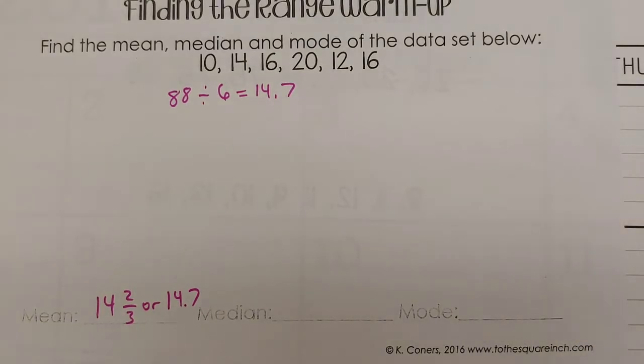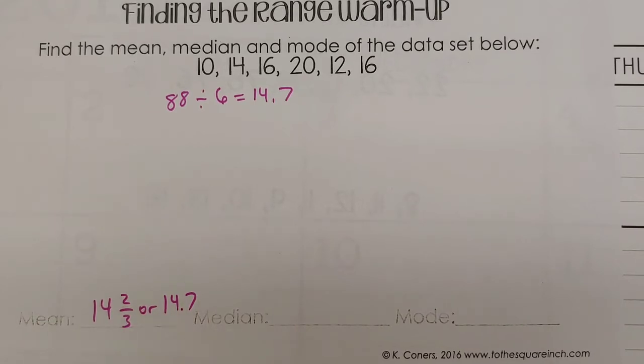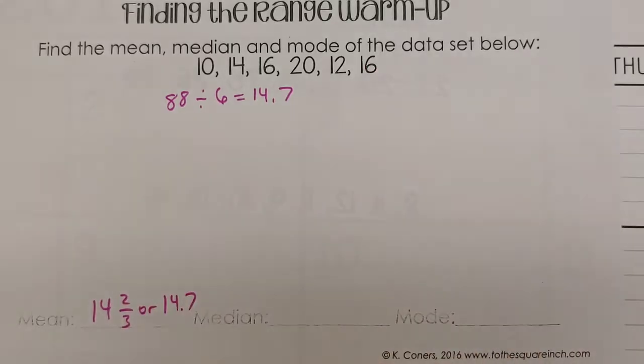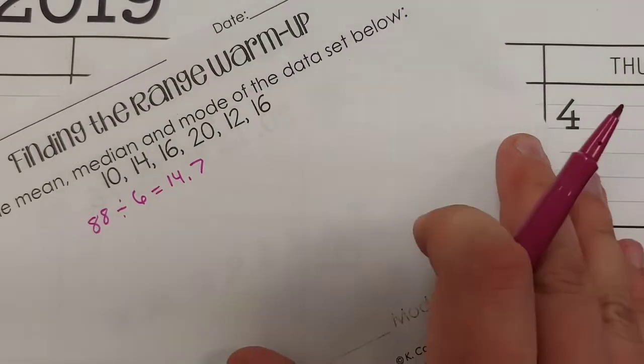Median. To find the median, if we remember that one, you need to first take all the numbers and put them in order from least to greatest.